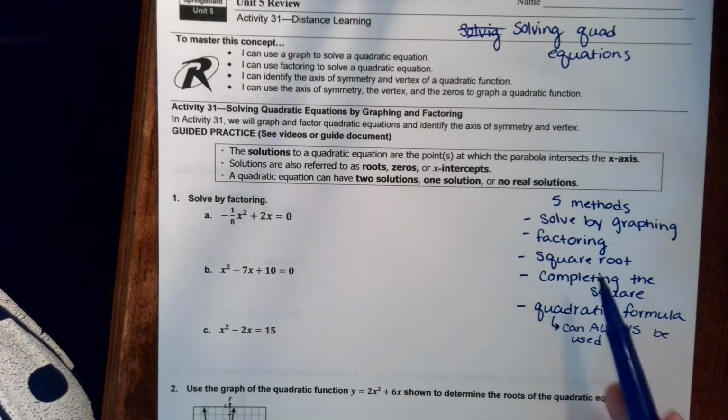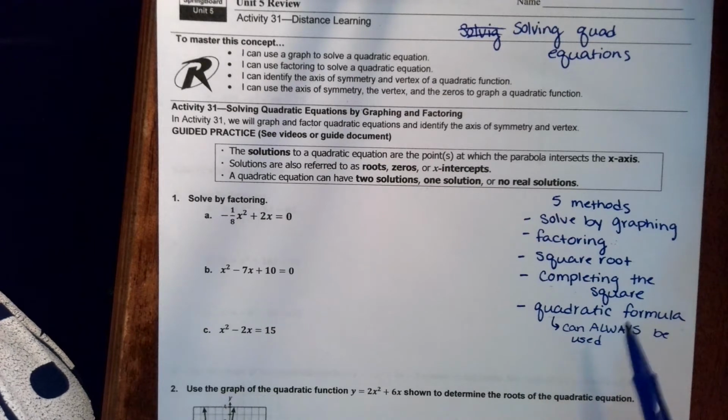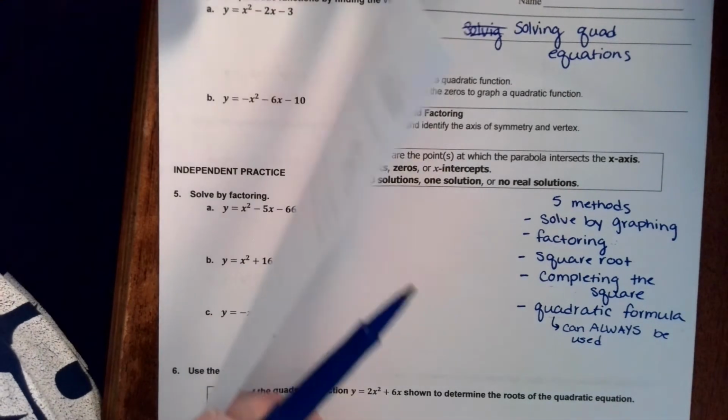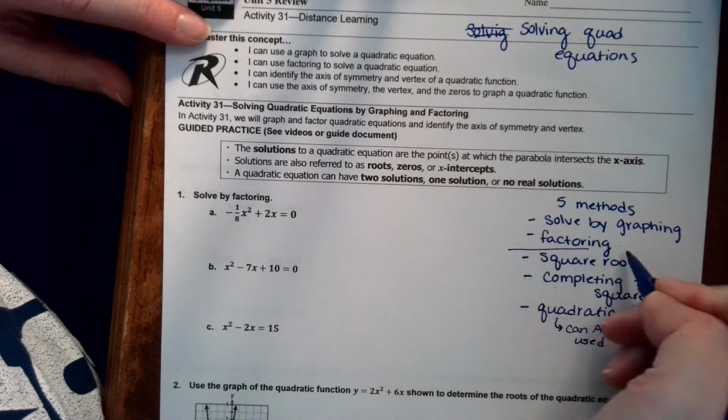So we're going to go over all 5 methods, well, let me see if we go over all 5. Actually, in this one, we only go over graphing and factoring.